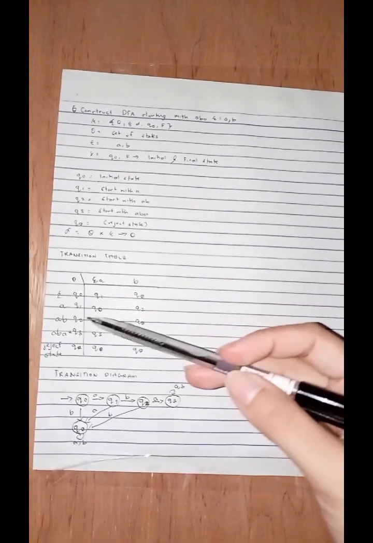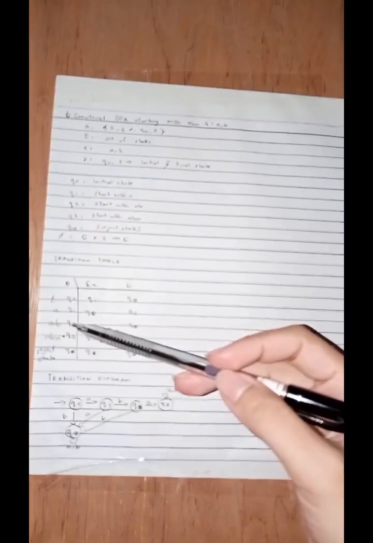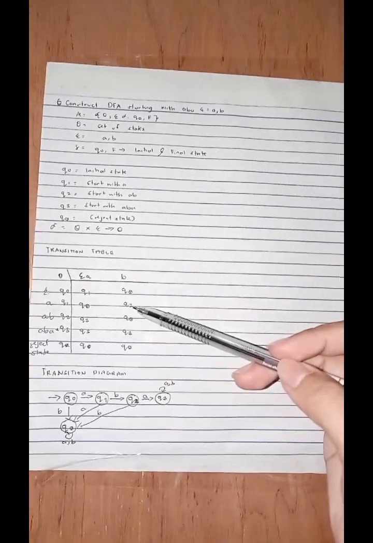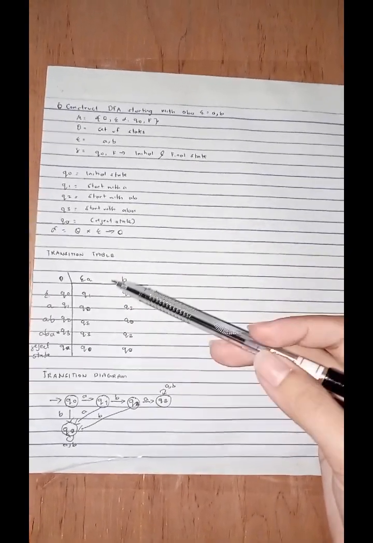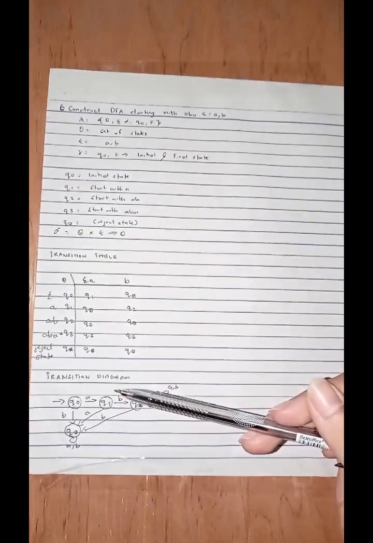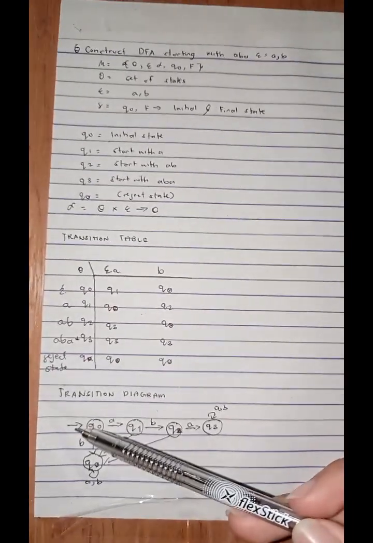So let's proceed to this one. Do we see A and B here? Yes, and this is Q2. So let's put it here, and so on and so forth. So this is our transition diagram. This is our initial state, this arrow.